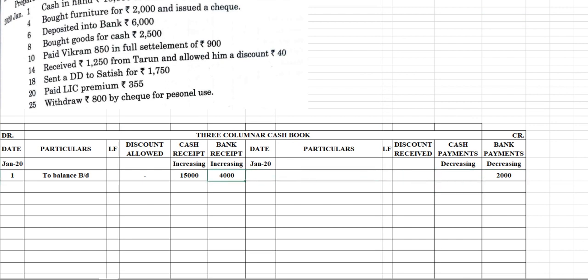On when? On 4th. Why is it decreasing? Because of buying furniture, furniture which is purchased by furniture account, because we have purchased furniture. That you can write in a bracket. So it is not impacting the cash. I will put a hyphen here, so you should not get confused. Okay, next.